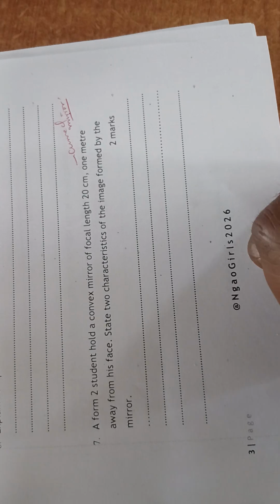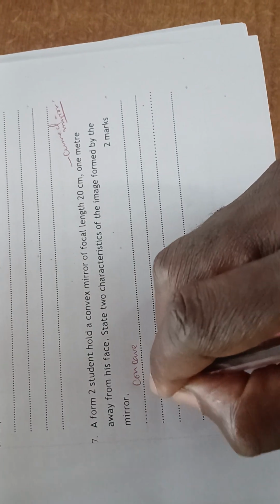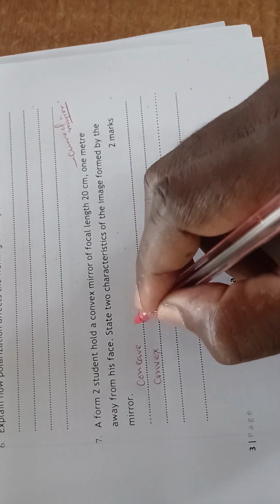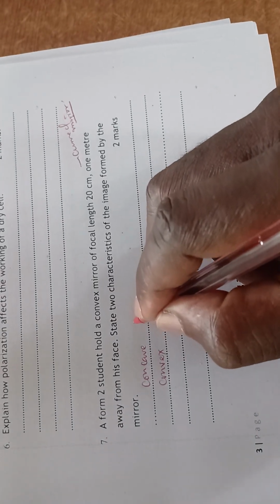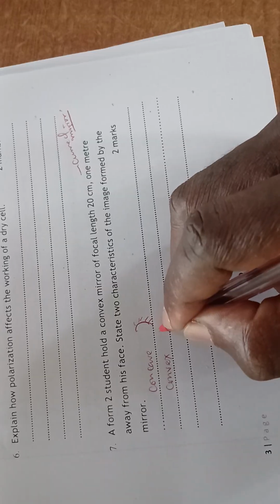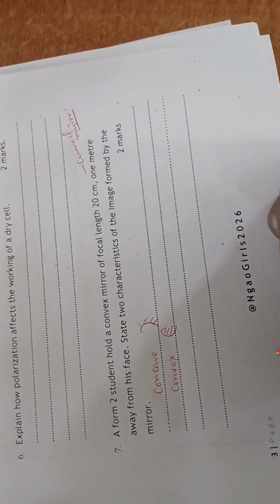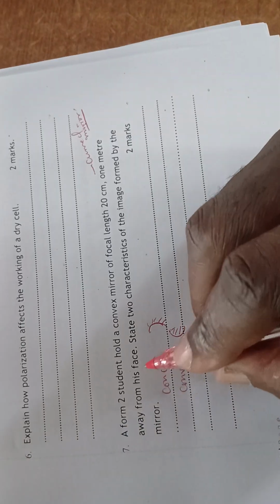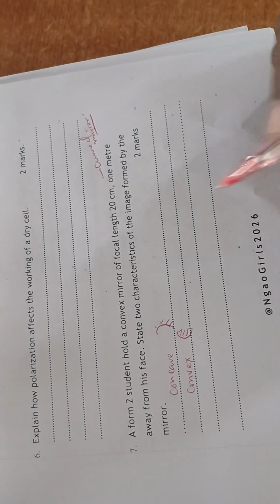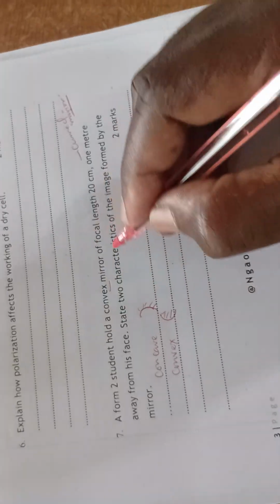That is the concave and the convex. A concave mirror looks like this. A convex mirror, you can have it that way. Now in this question, this student holds a convex mirror.